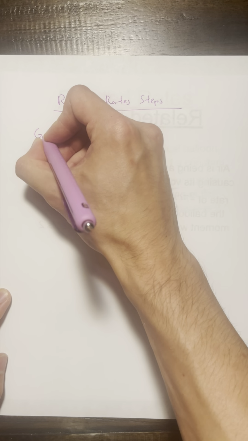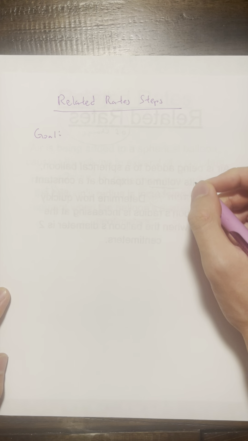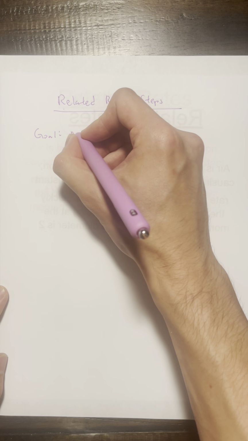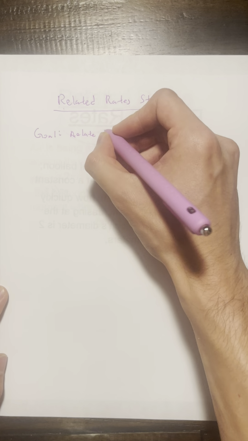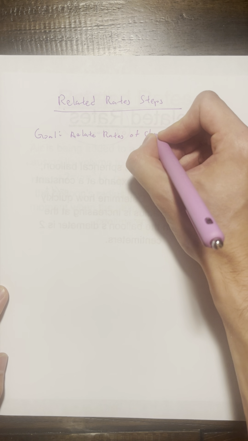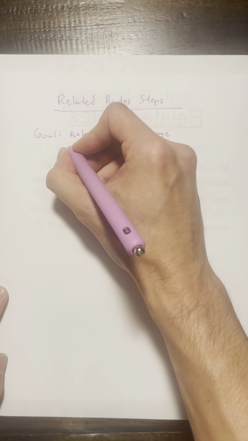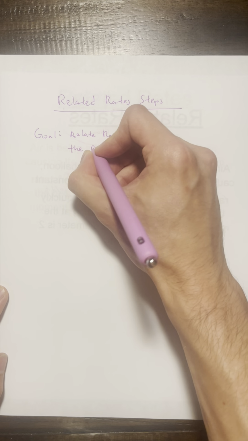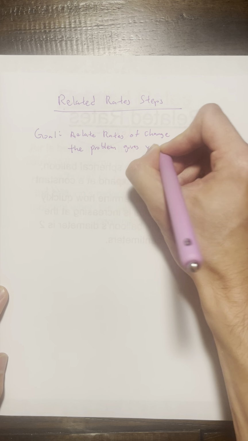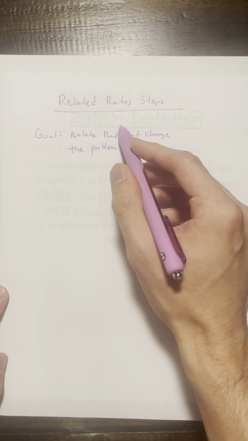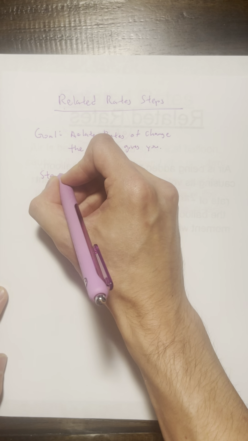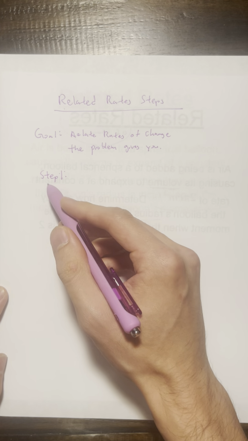Okay, so what's the goal again with related rates problems? Right here. Relate the rates of change the problem gives you. Now, before we can do this, what do we need to do first?